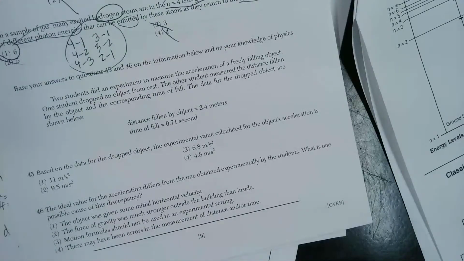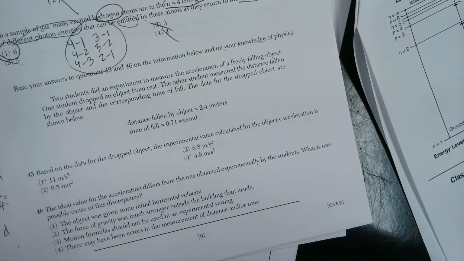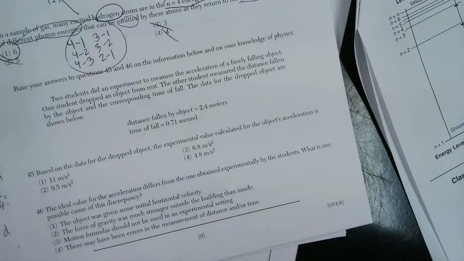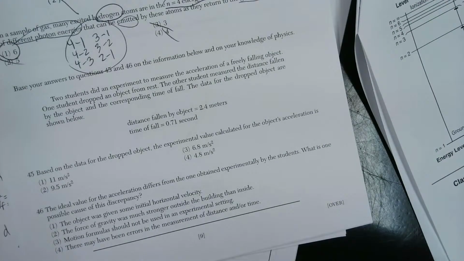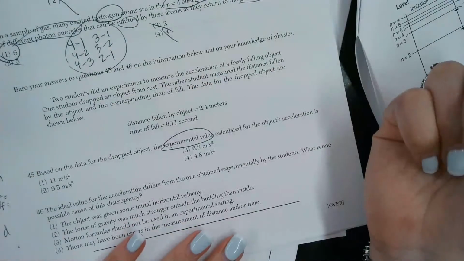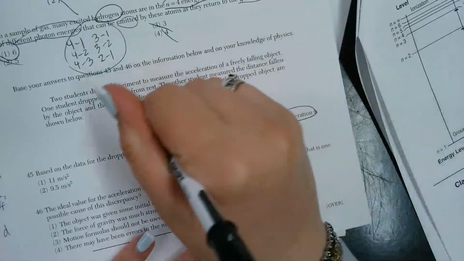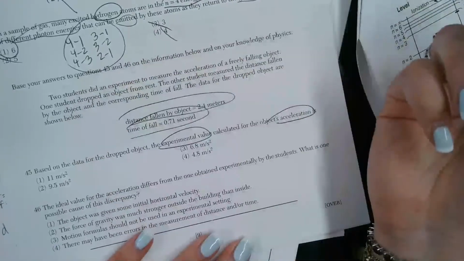Base your answers to questions 45 and 46 on the information below and your knowledge of physics. Two students did an experiment to measure the acceleration of a free-falling object. One student dropped an object from rest. The other student measured the distance fallen by the object and the corresponding time of fall. The data for the dropped object are shown. Based on the data, the experimental value calculated for the object's acceleration is... So they have the distance fallen and the time it fell.